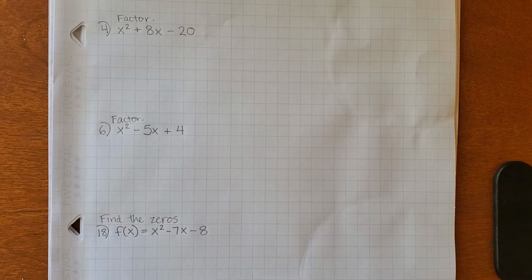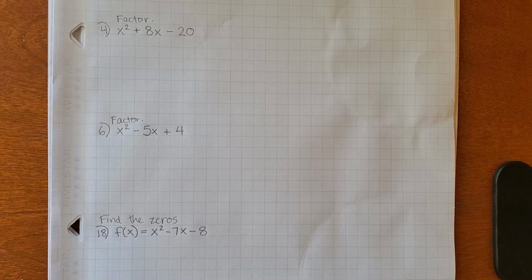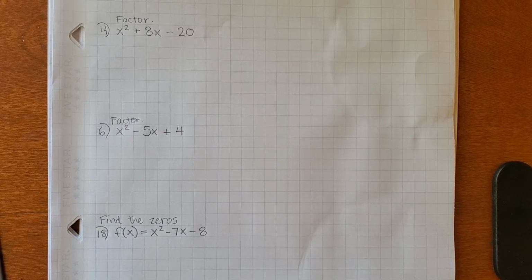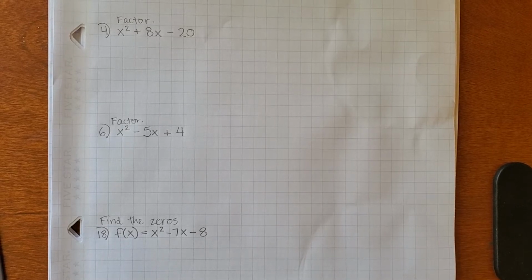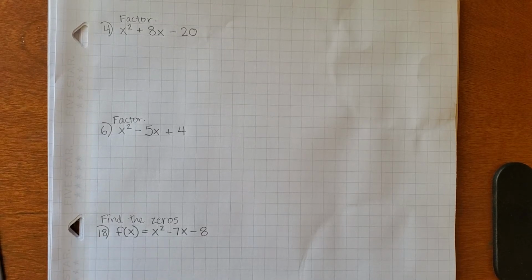Hello everyone, here I am with some example problems for your 3.5 homework out of your Functions and Data book. I'm on page 100 and we're going to do numbers 4, 6, and 18.